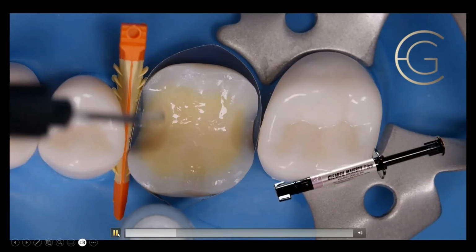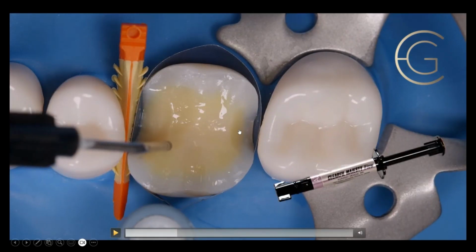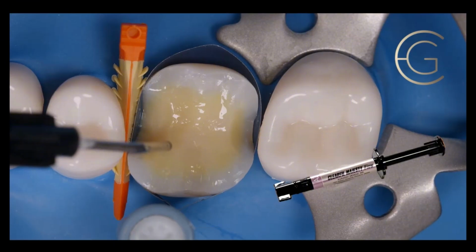Now, your lab's going to tell you, I'm going to stop this for a second. The lab's going to tell you they want a scan or impression from you that has an even thickness. So they want you to base this up, build this up so that they have an even ceramic thickness when they're making this lithium disilicate or doing it in zirconia. Because ceramics do better when they have an even thickness all the way around. Otherwise it's not going to last as long, and I'll show you what I mean here shortly.